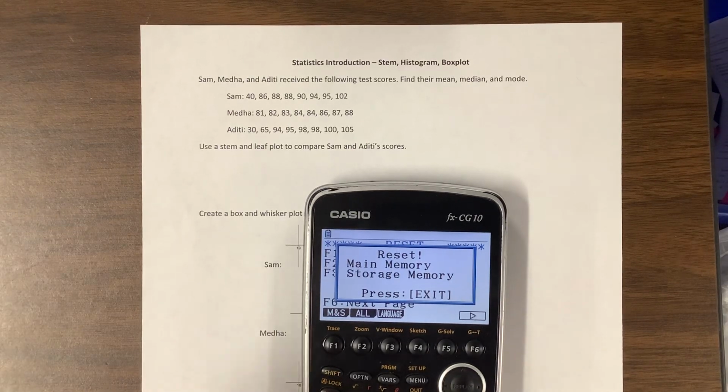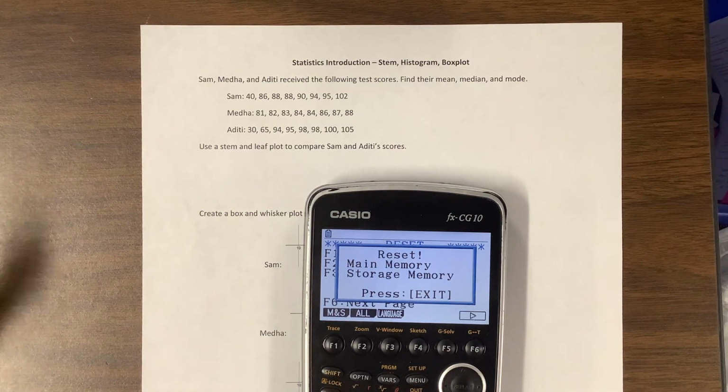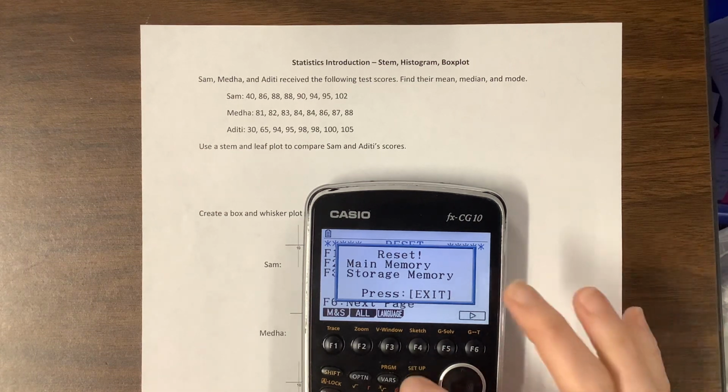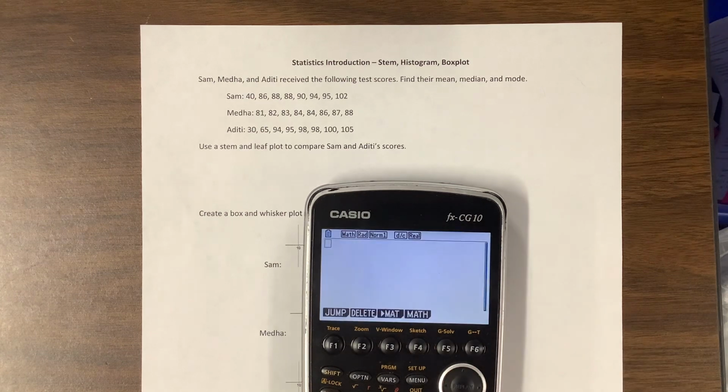I wanted to make a video to show you how you can use your calculator to help with some of this one-dimensional, or one variable, that's a better way to say that, one variable statistics stuff. So I'm starting here with a cleared calculator, just so there's nothing preset here.